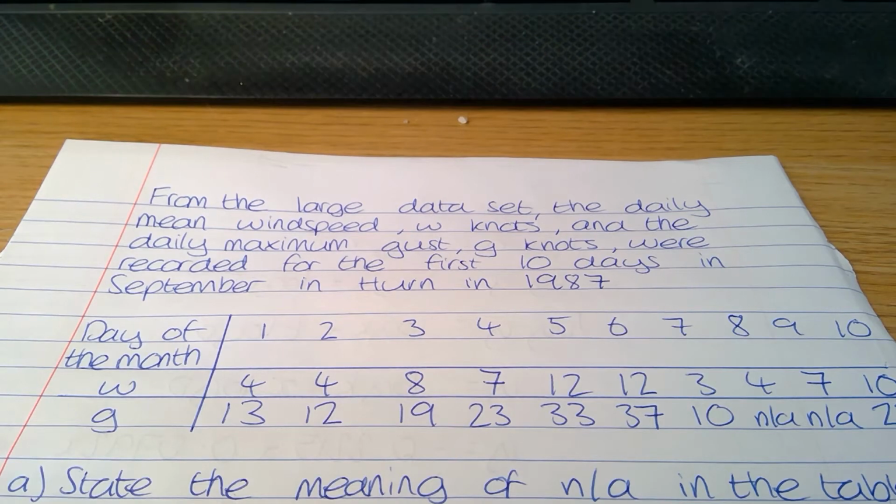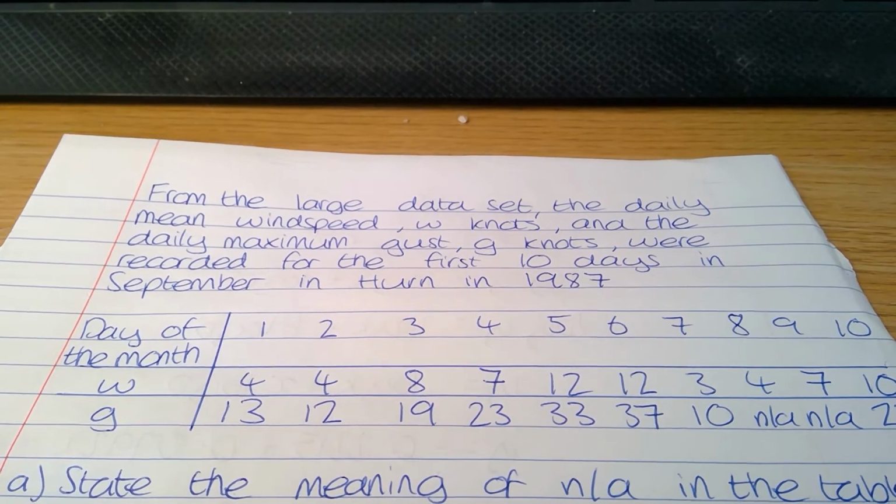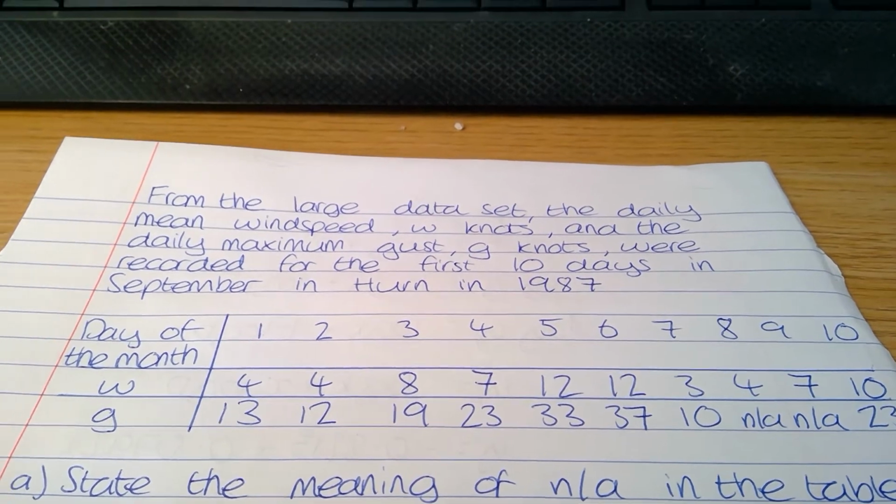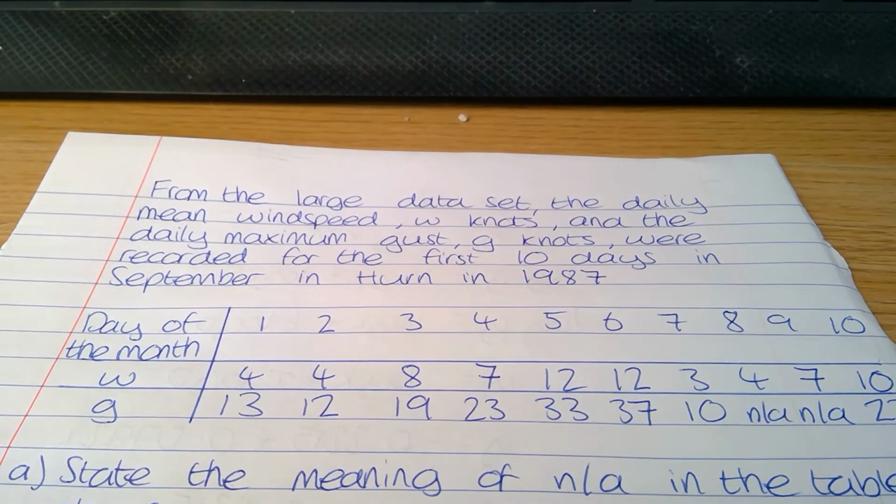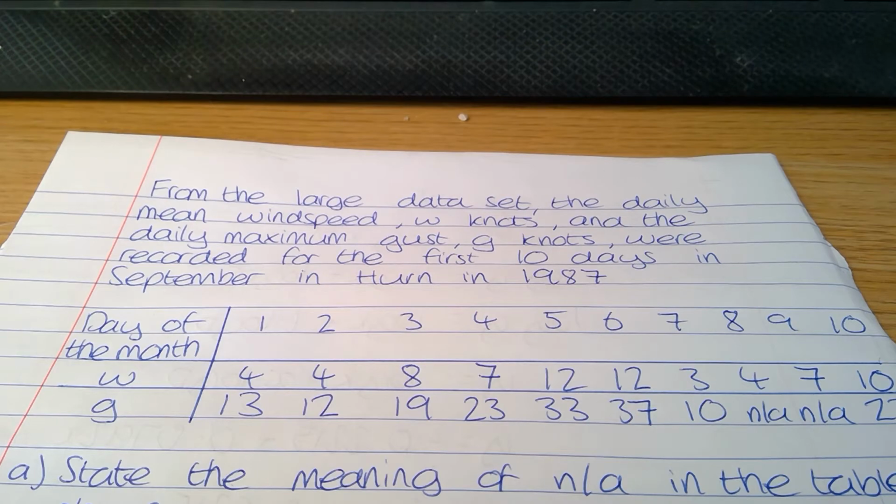Okay, so the question here is going to be to do with using the product moment correlation coefficient. From the large data set, the daily mean wind speed W knots and the daily mean gust G knots were recorded for the first 10 days in September in Heathrow in 1987, and we've got our data down there.